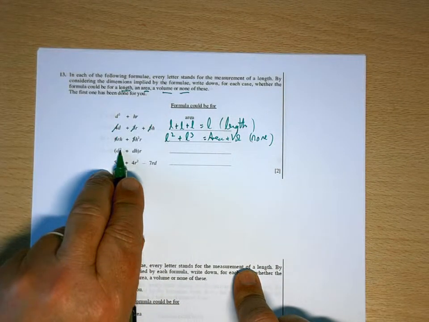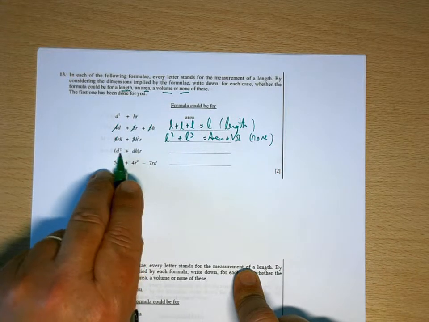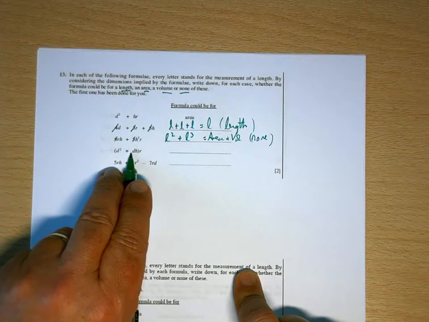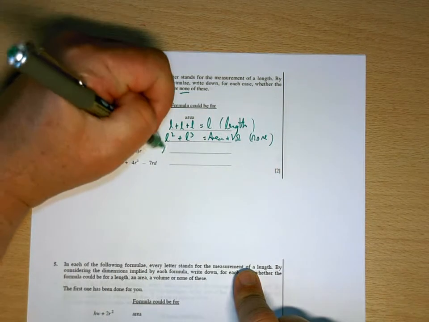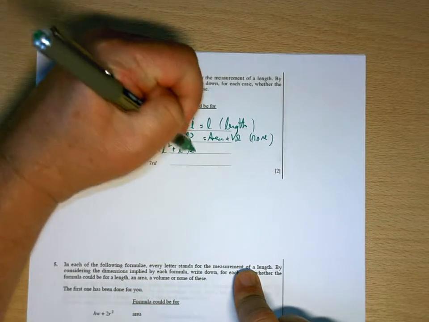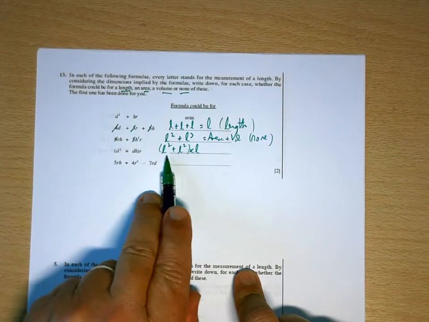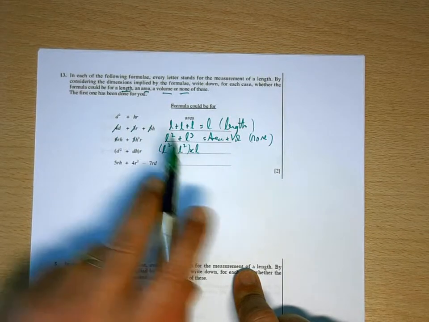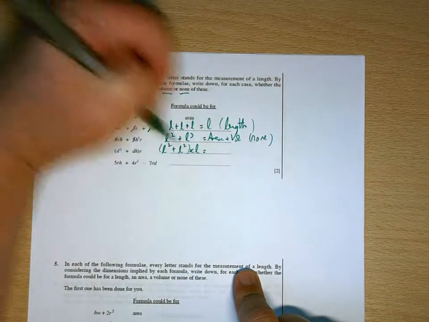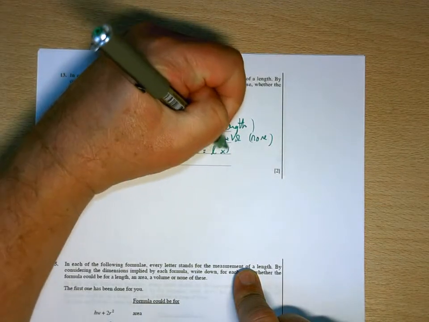This one, I got a length squared plus length times length, which is length squared. So that's an area plus an area, which is going to give me another area. So length squared plus length squared times outside the bracket length. So I got area, length squared plus length squared is going to give me another length squared, just a larger area.